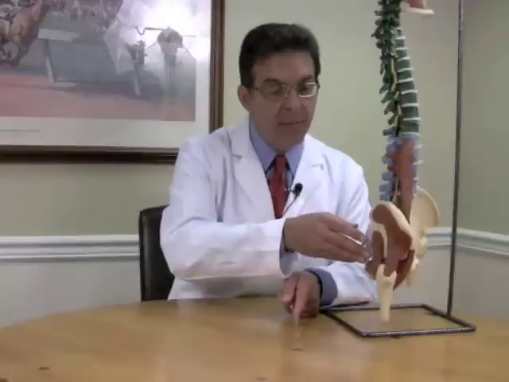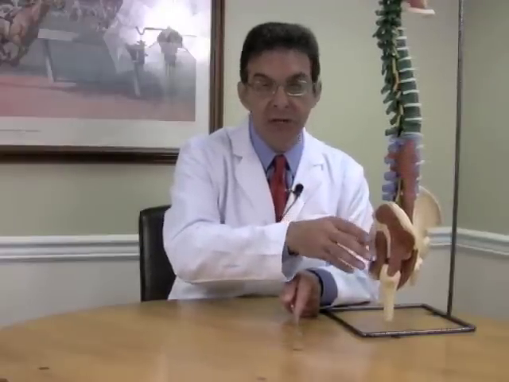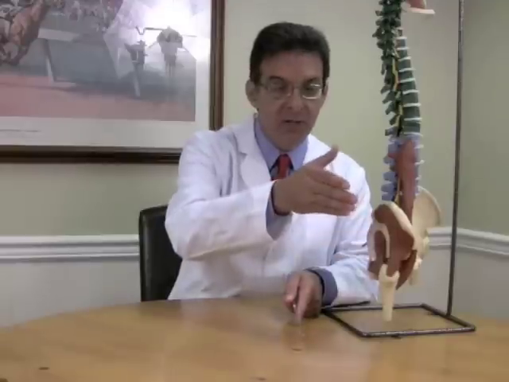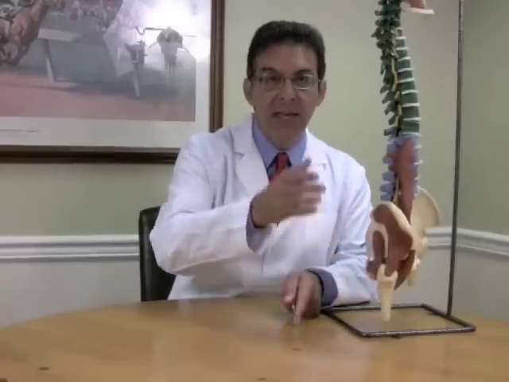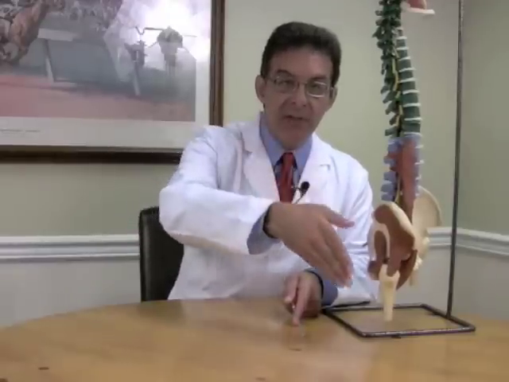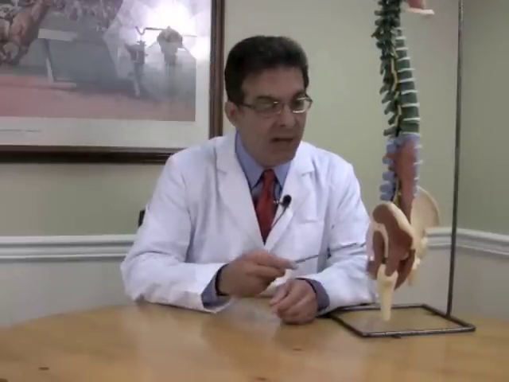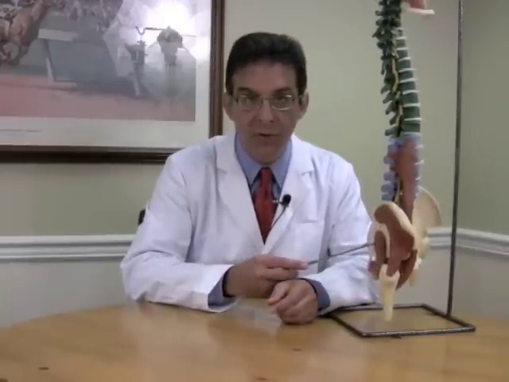The typical symptom pattern is that it'll go into the buttocks. You'll feel pain in the buttocks, down the back of the thigh, and then over the outside portion of the knee, outside portion of the lower calf to the top of the foot. That will be the typical pattern that you'll see with a piriformis syndrome.